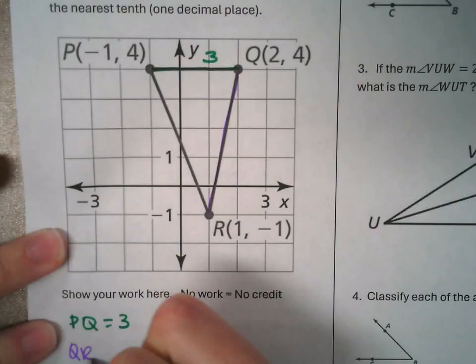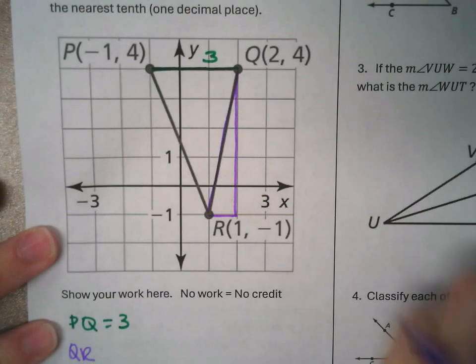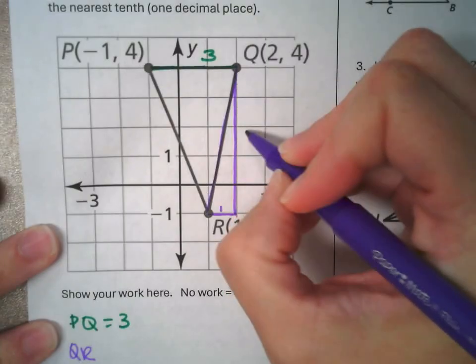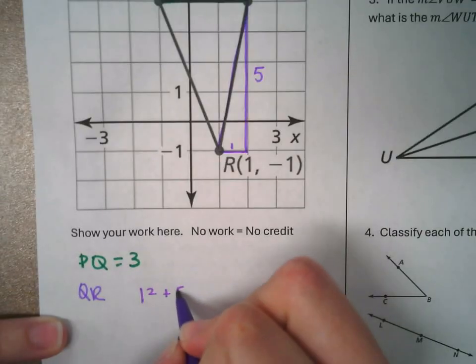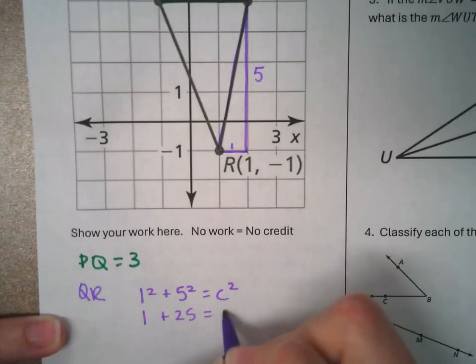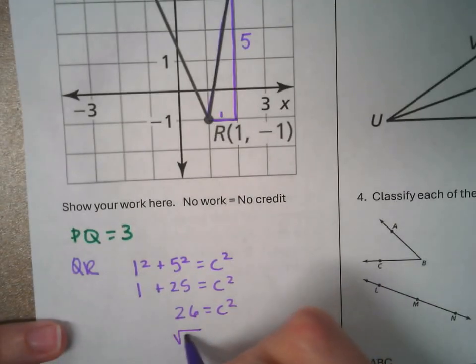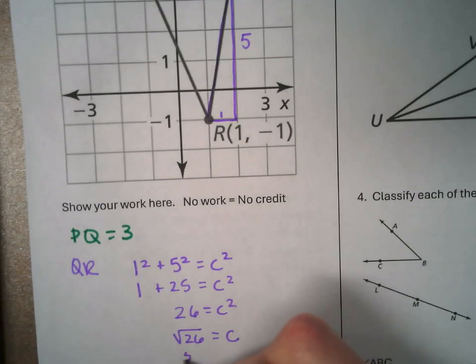So if we go from Q to R, this distance, we have to make a little triangle like we talked about so that we can do Pythagorean theorem. We have 1 here and 1, 2, 3, 4, 5 here. So that's our A and our B. So we can do 1 squared plus 5 squared equals C squared. So 1 plus 25 equals C squared. So 26 is C squared, and then you have to take the square root of 26 to get C. When you take the square root on your calculator, the directions say that we're rounding to 1 decimal place, so this is going to round to 5.1.